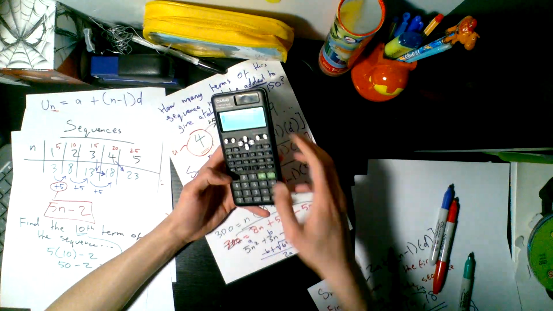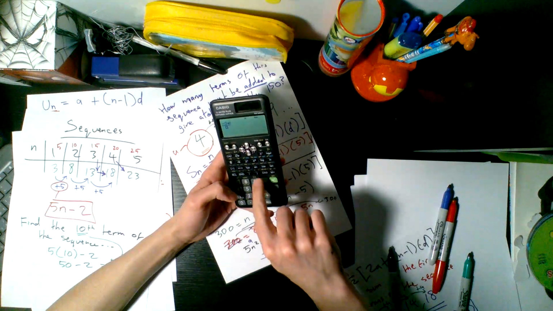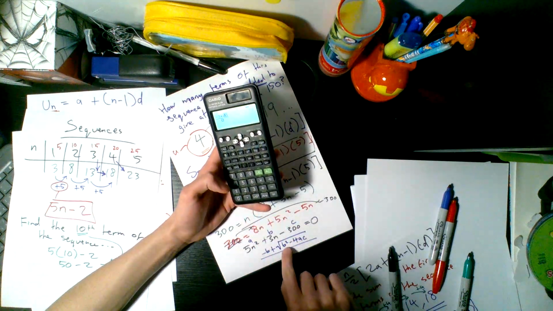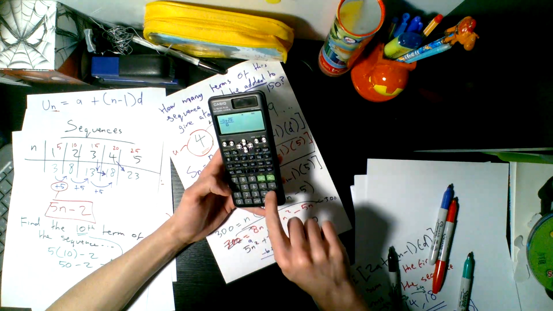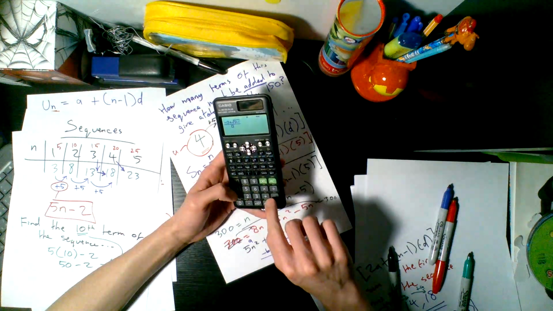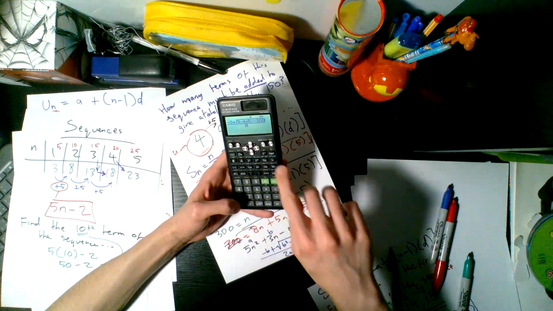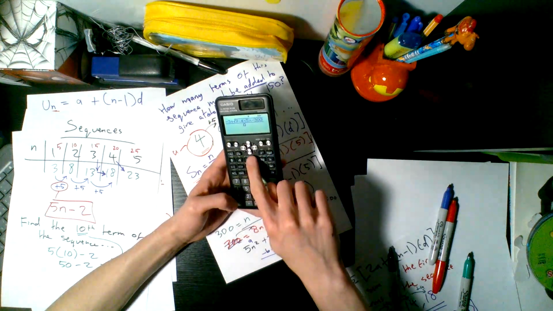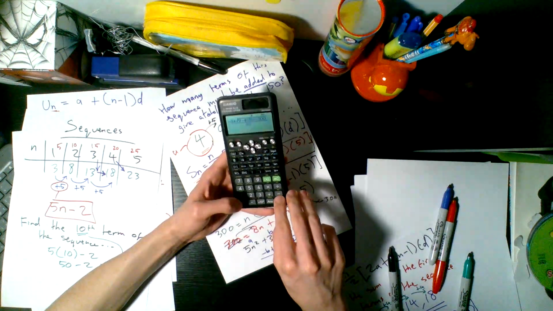Negative b, so negative 3 plus the square root of b squared, so 9, minus 4 times a times c, so minus 4 times 5 times negative 300. Minus 4 times a times c over 2a, which a is 5, so over 10.